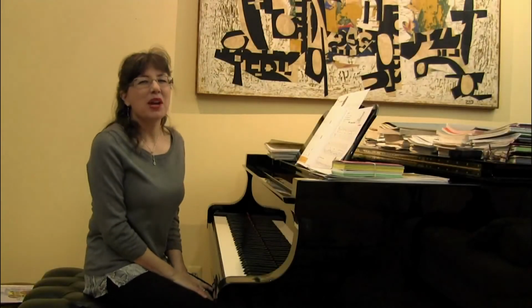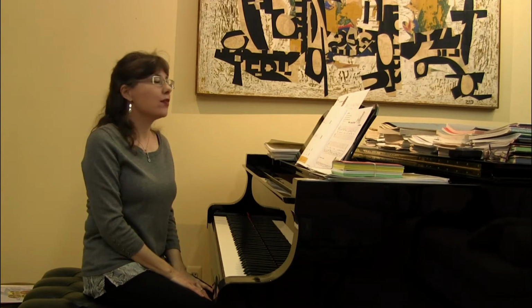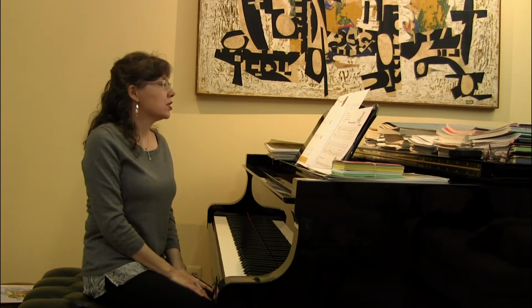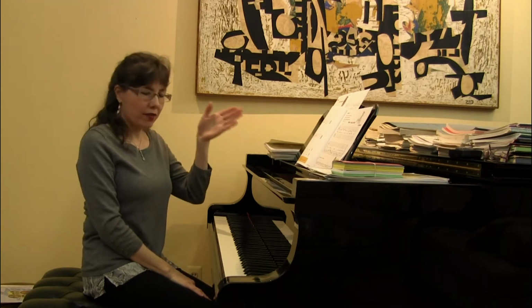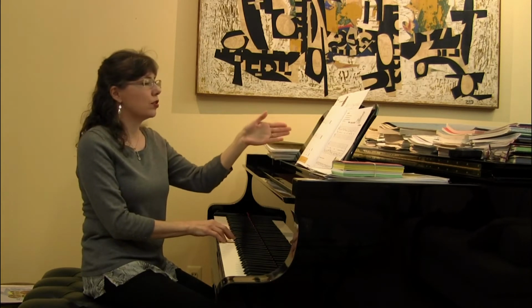Hi everyone. Page 48 is a review of rhythm. Draw in the bar lines. We have 3/4 time signature. So we want the bar lines to go after every third beat. 1, 2, 3, bar line, 1, 2, 3.